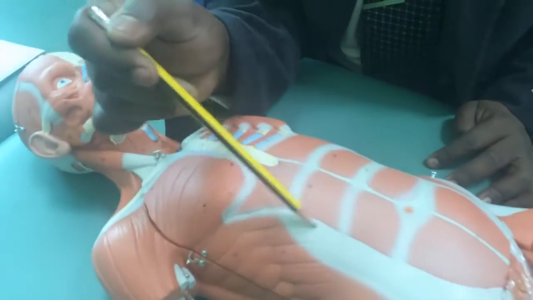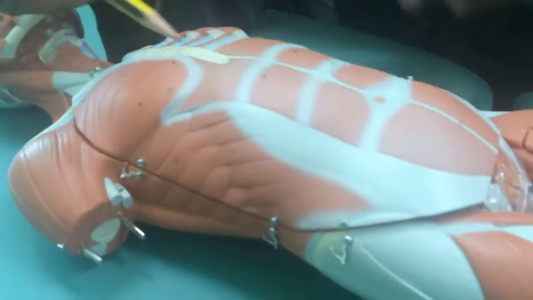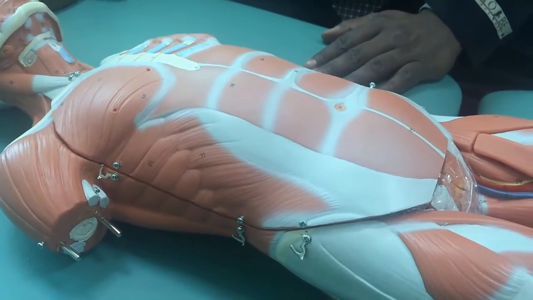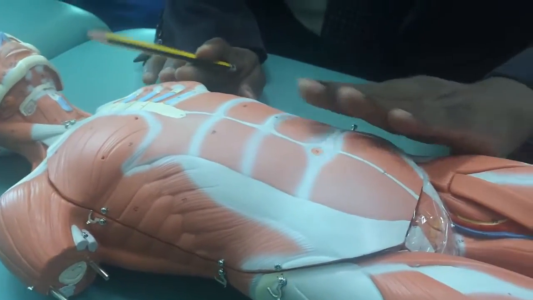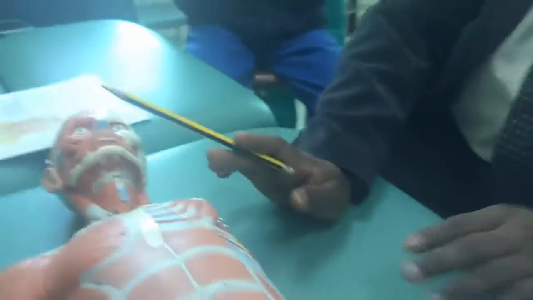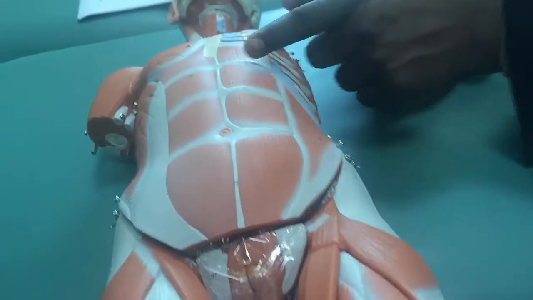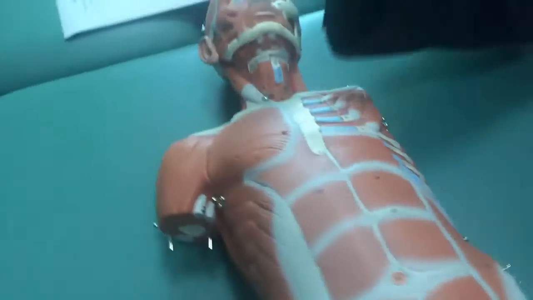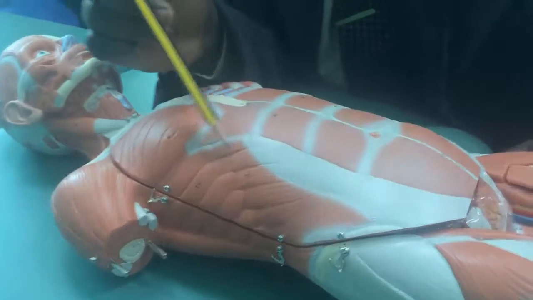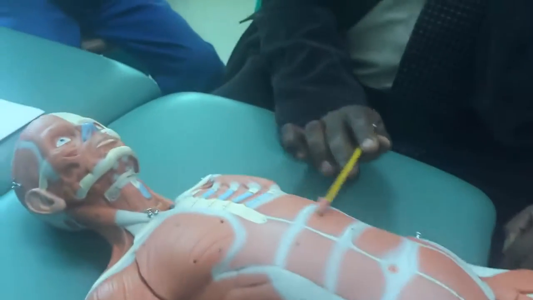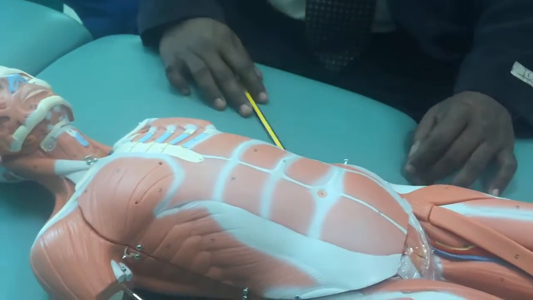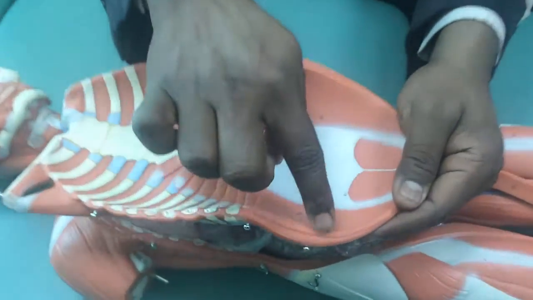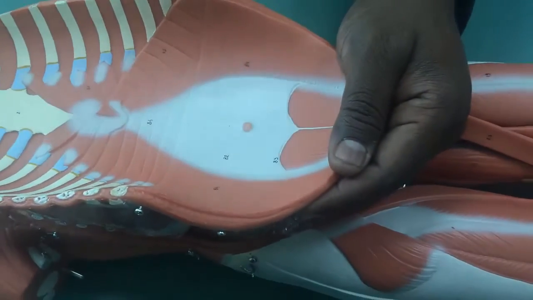External oblique. Okay? The fibers are coming down. External oblique. Here it is, external oblique. Internal oblique going here like this. From where? Can you see the fibers? These are internal obliques. This is external oblique. This is rectus abdominis. And deeper inside, can you see the transverse? This is the transverse abdominis.